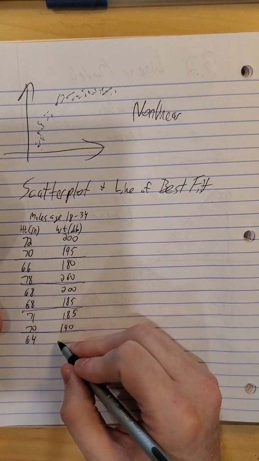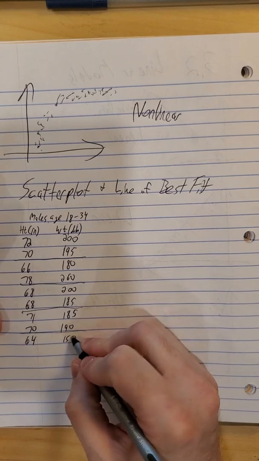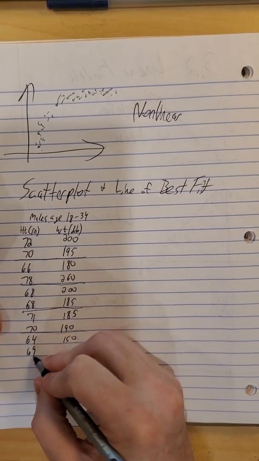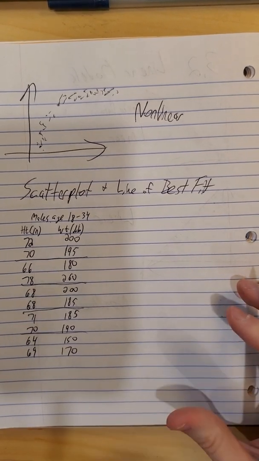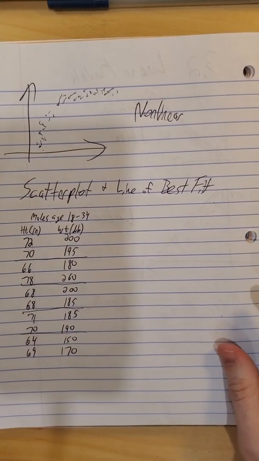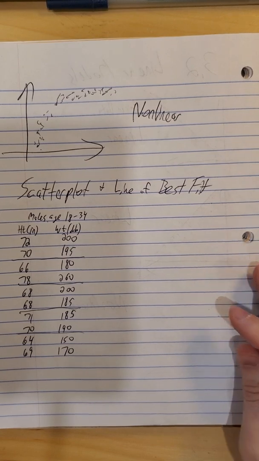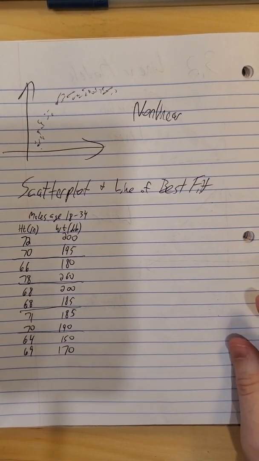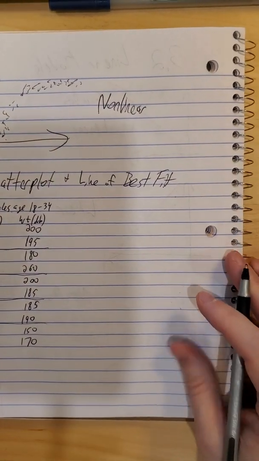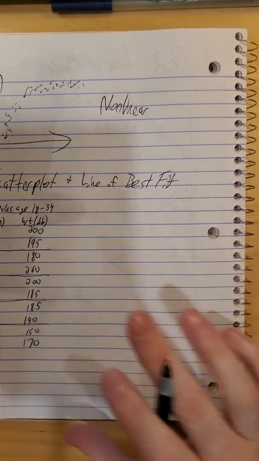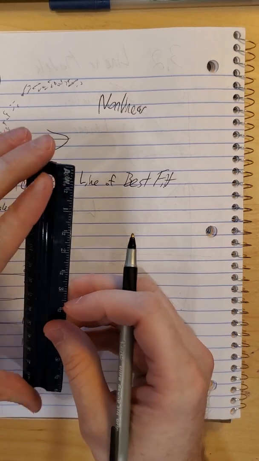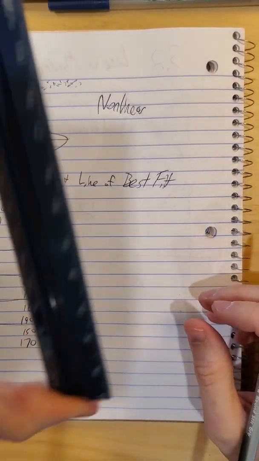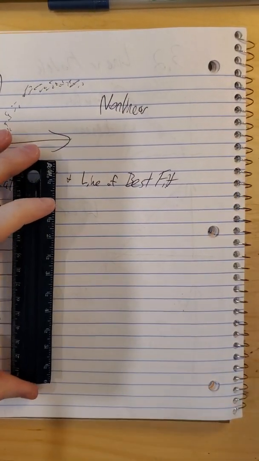64 inches tall, so 5'4", 150 pounds, and 69 inches tall, 170 pounds. So first I want to see, is this data linear or non-linear? Now I don't have access to my smartboard, so unfortunately this is going to be my smartboard.